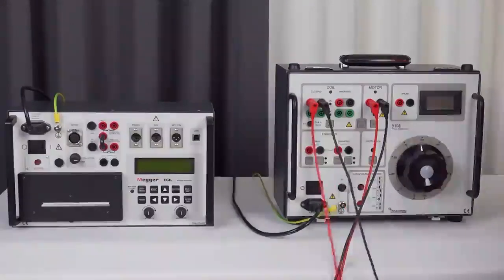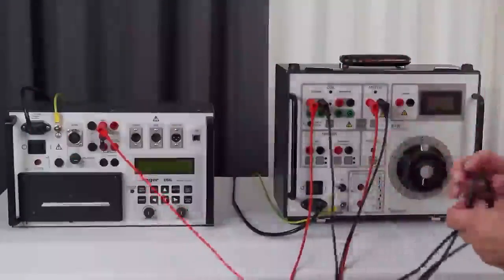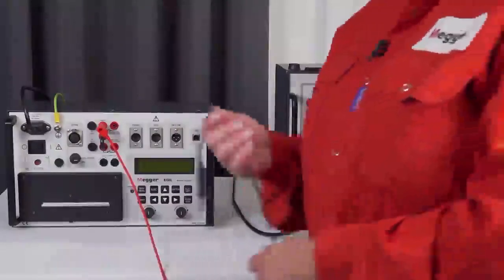The plus creates the pulse, so that goes to the instrument. And we need to meet with a minus on the circuit breaker.